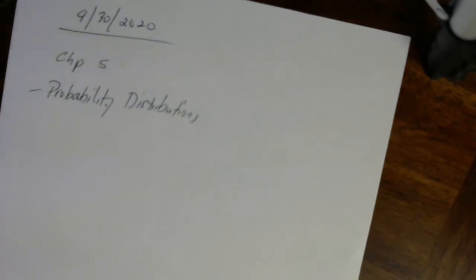All right, so in the first half, we just looked at the two types of random variables, the conditions for a probability distribution, and how to find the expected value or the mean and the standard deviation of a probability distribution.